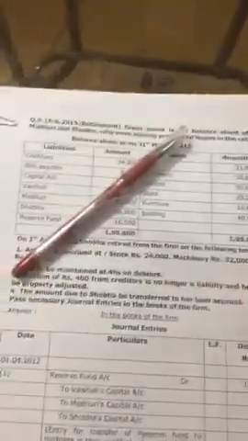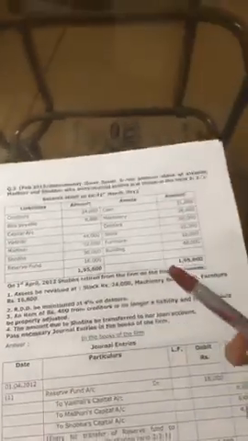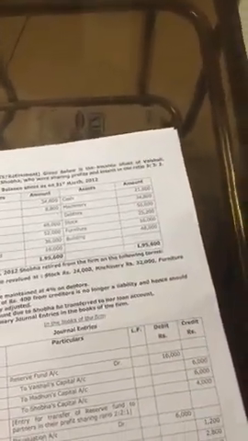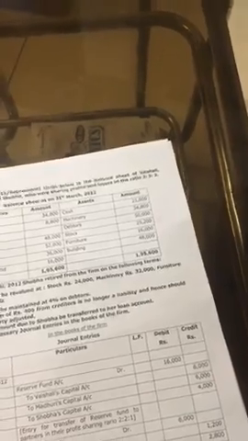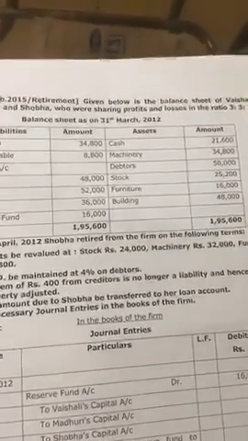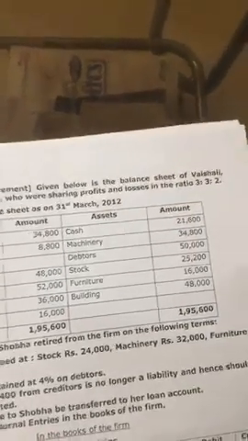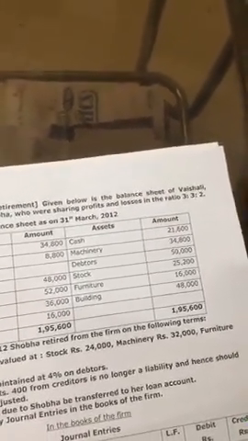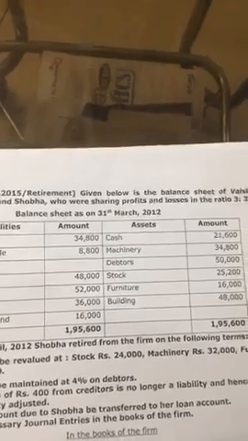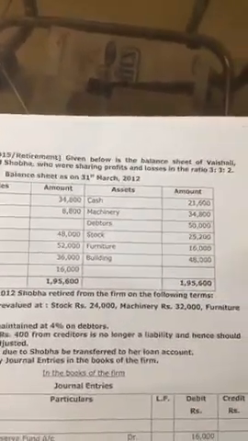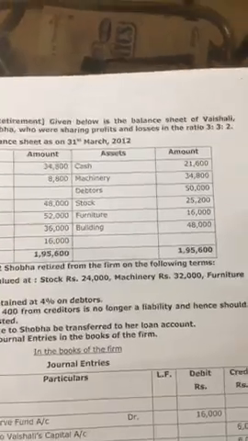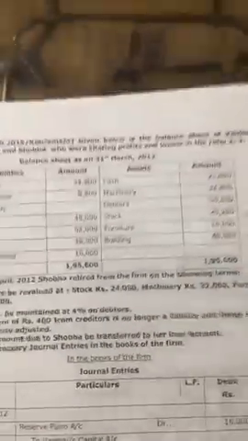Now let us try to see the question which was asked in your board exam. Now, this was the problem which was asked in your February 2015. Now, the problem was very simple because there was no adjustment for goodwill and there were not many things to be seen.